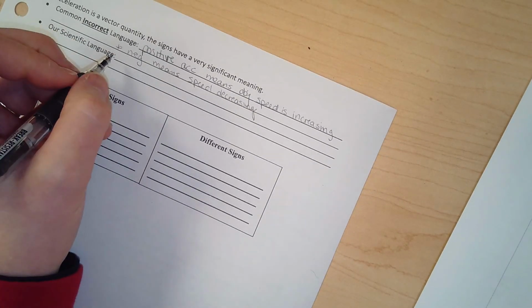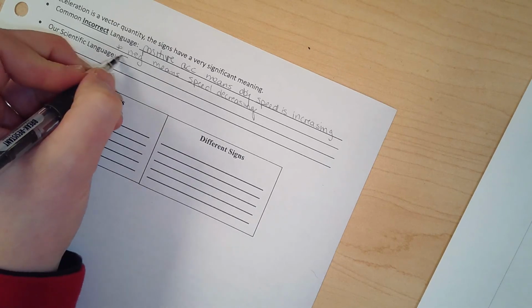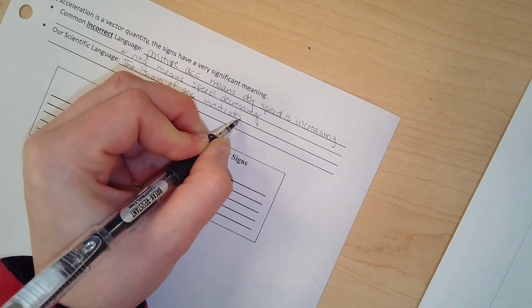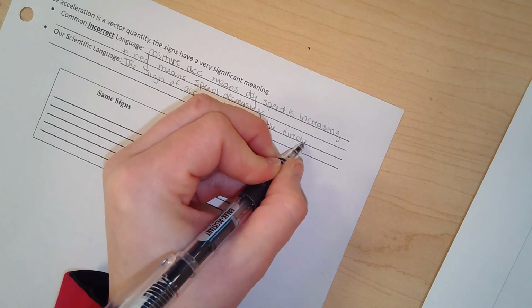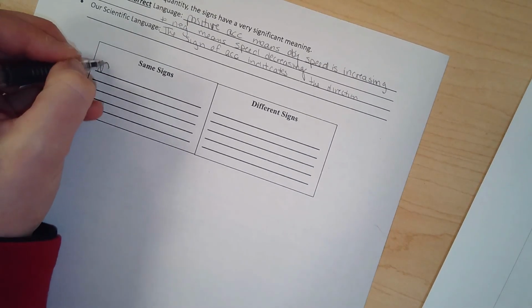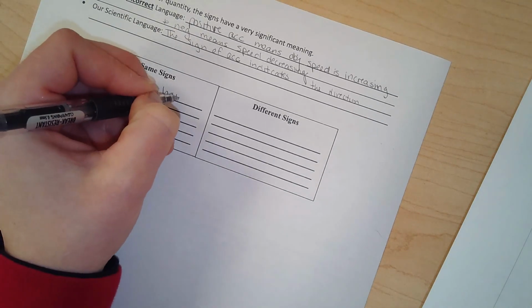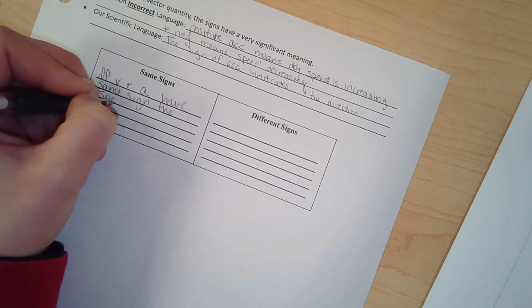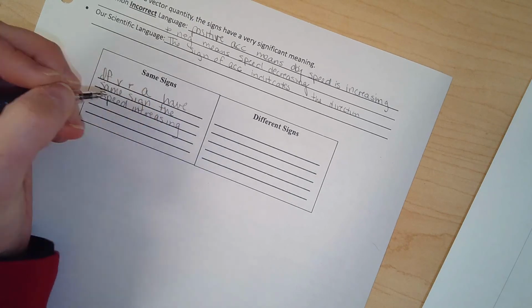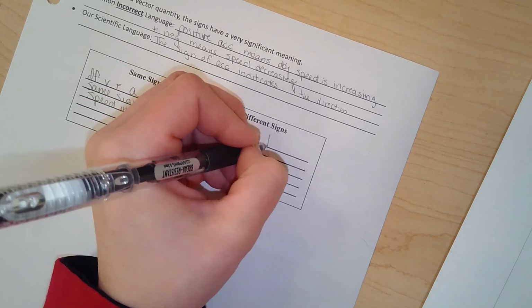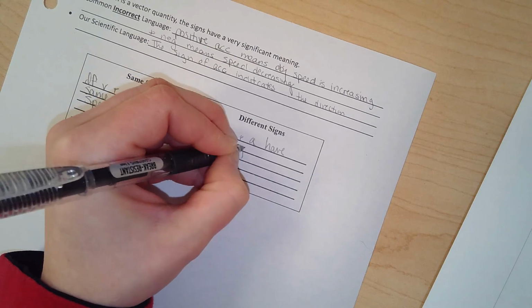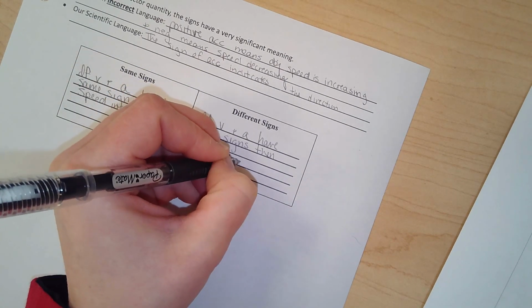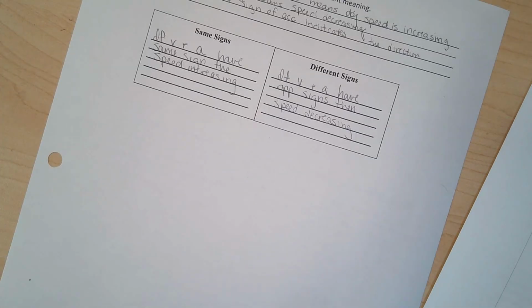The correct scientific language is the sign of acceleration only indicates the direction of the acceleration. Okay, if V and A have the same sign, the speed is increasing. If V and A have opposite signs, then the speed is decreasing. Please notice the use of the word speed instead of velocity. Okay? I'm not using the word velocity, I'm using the word speed.